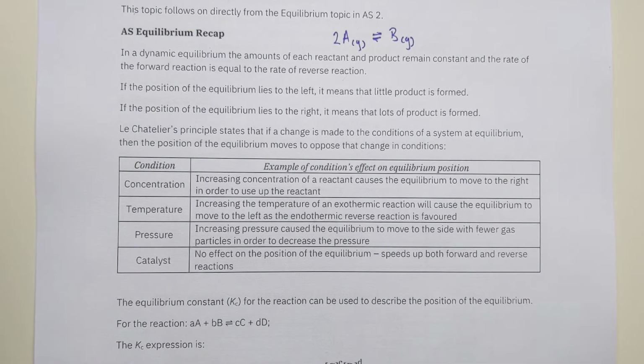So the idea of Le Chatelier's principle is that your system will always try to oppose a change that you do to it. It's not as if the system has a mind of its own, it's just in terms of probabilities and thermodynamics. That's the way it kind of works out. So you can imagine the system trying to oppose everything you're doing to it.